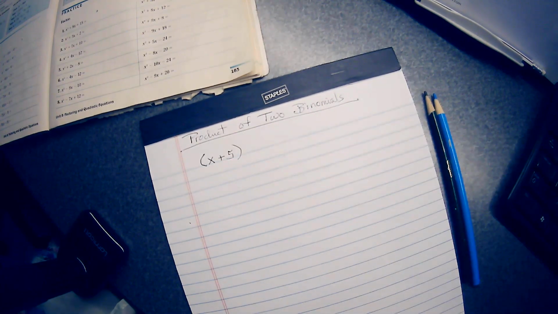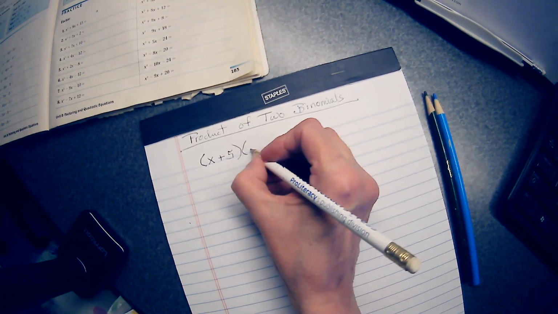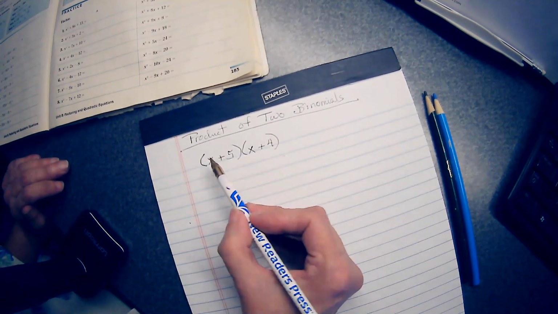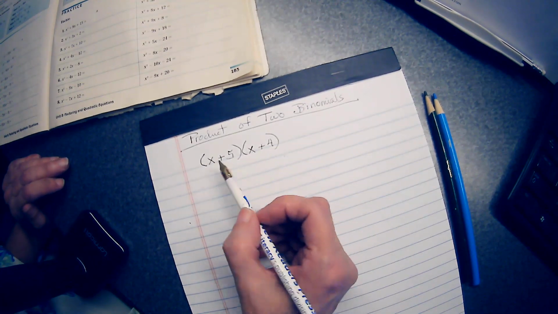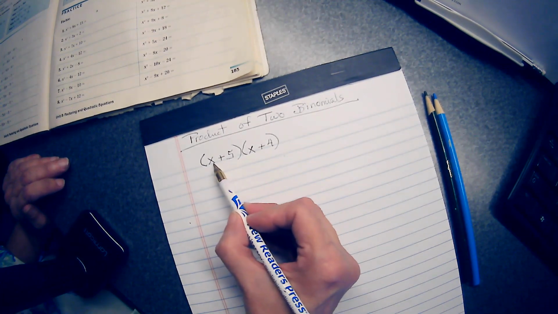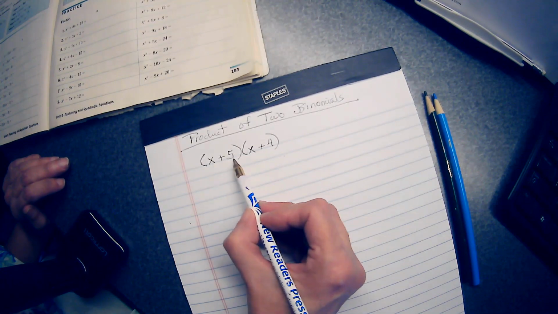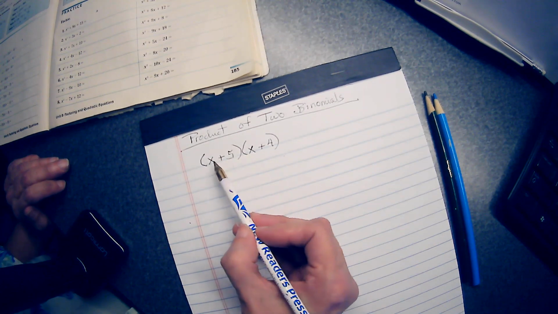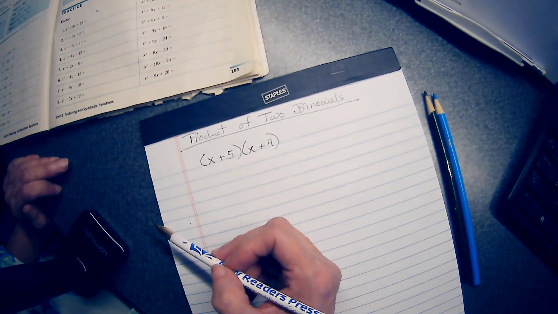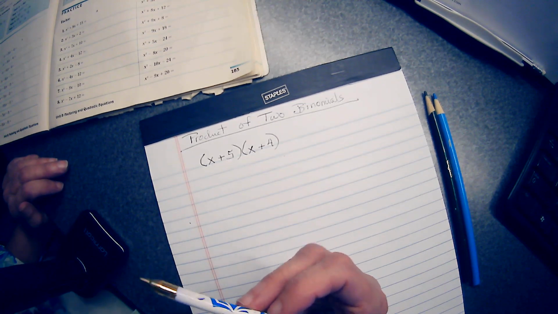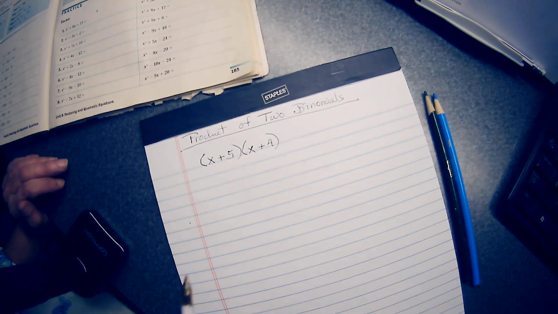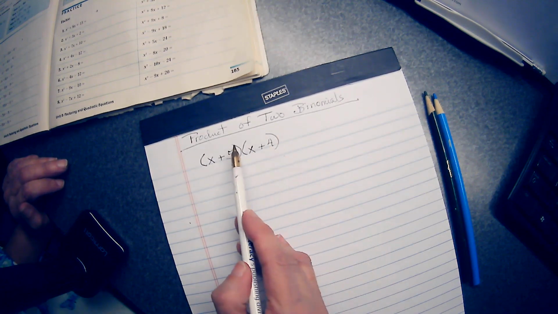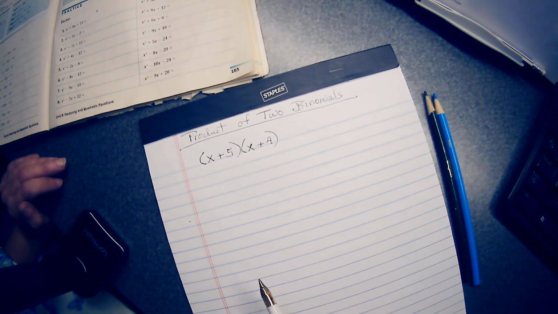Let's say we have x plus 5, and we've got to multiply that times x plus 4. Usually we work within parentheses and combine our like terms. Well, those are not like terms. Those are different terms. That's why this is called a binomial, because it has one term here and one term here. They can't be added or subtracted to one another. But we have to multiply this times this. Those parentheses are hugging each other, right?